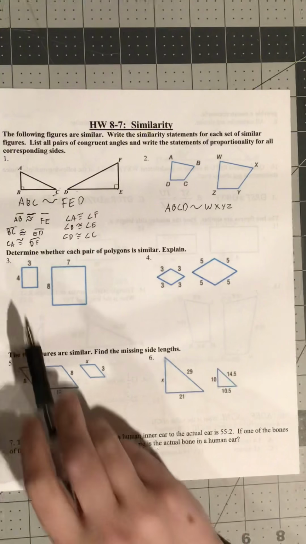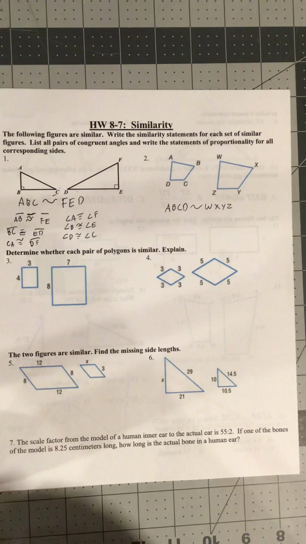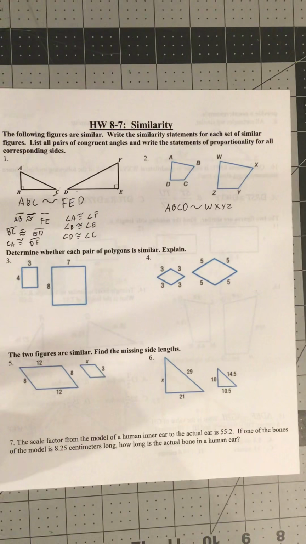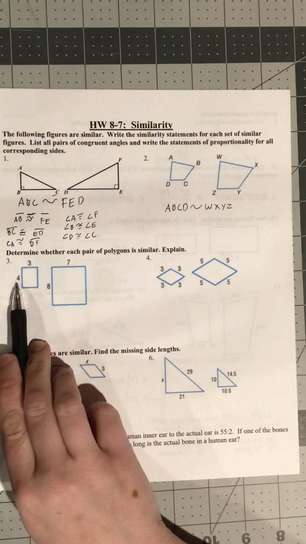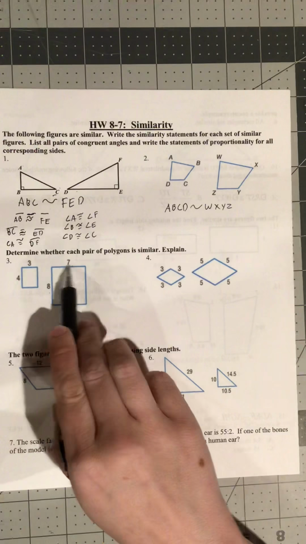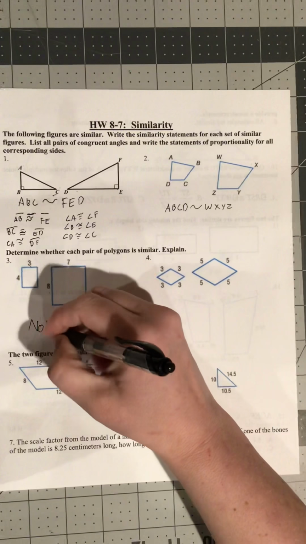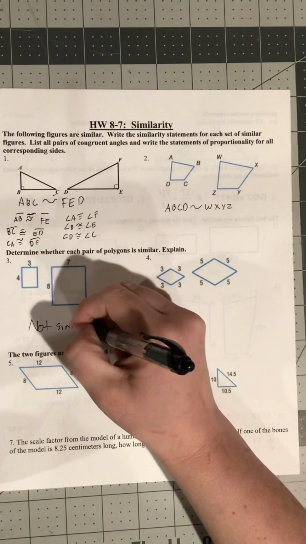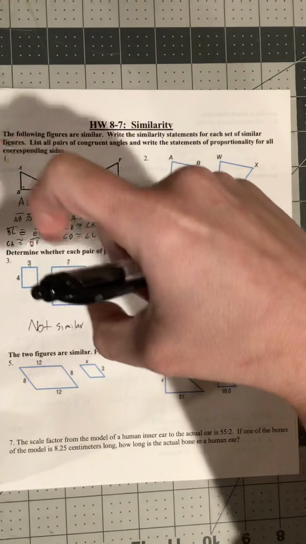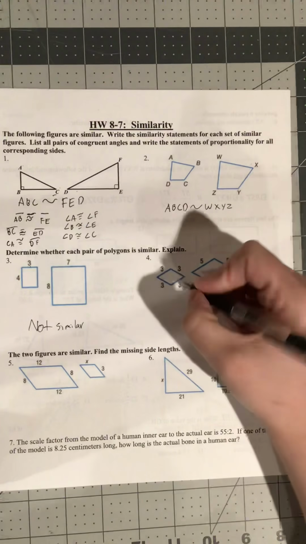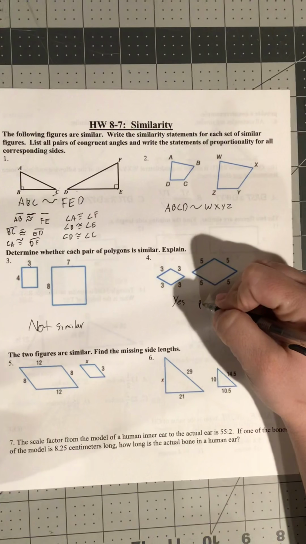So now, let's determine whether each pair of polygons is similar. I can already see right here that they're not. The reason I can see that is I know that 4 divided by 8 is 2. But right here, 7 divided by 3 is not. So they are not similar, because they have to be proportional. This one is, because it's proportional. I don't know how to spell proportional.